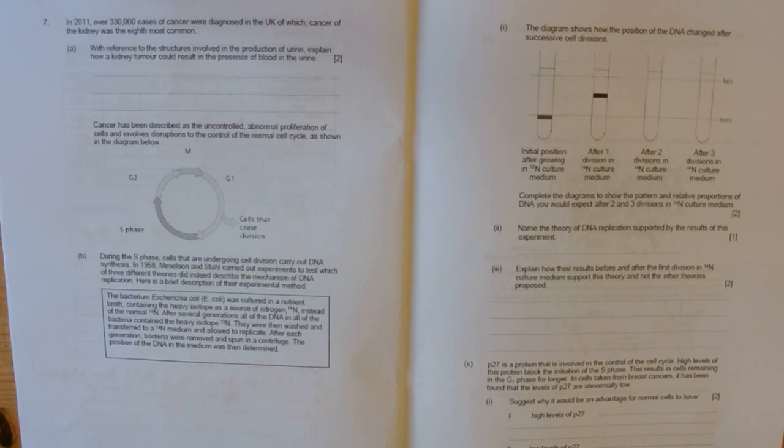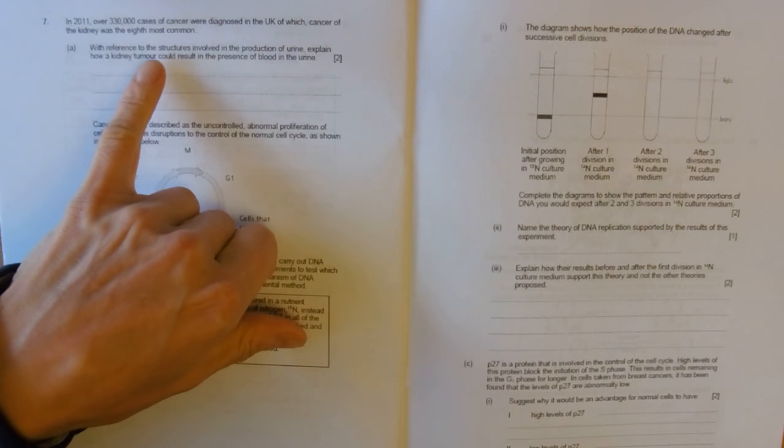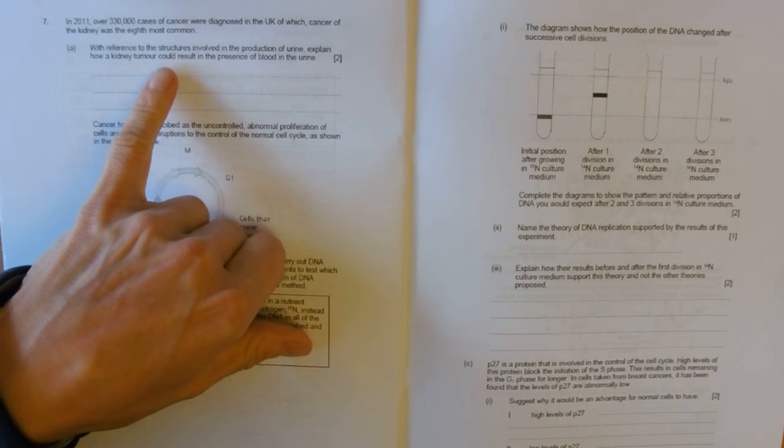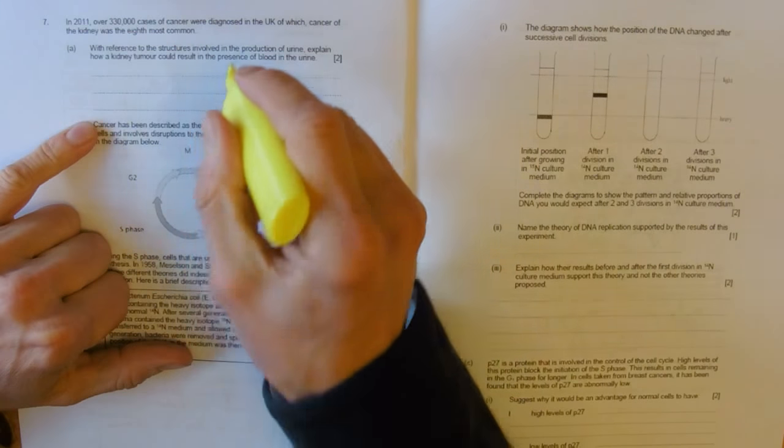Question 7, help me video. Tough question this. So we're talking about kidney cancer. We've referenced the structures involved in the production of urine. Explain how a kidney tumour could result in blood in the urine.